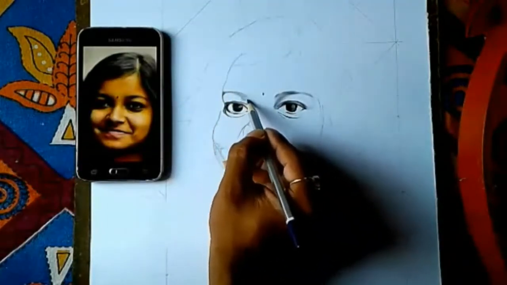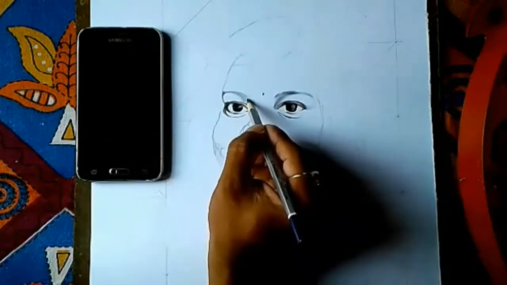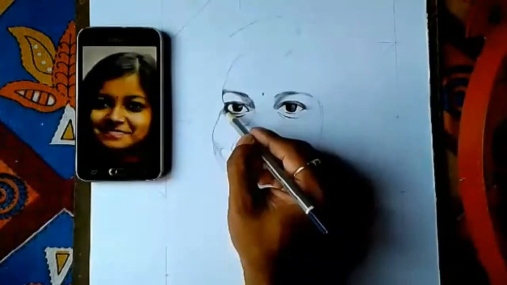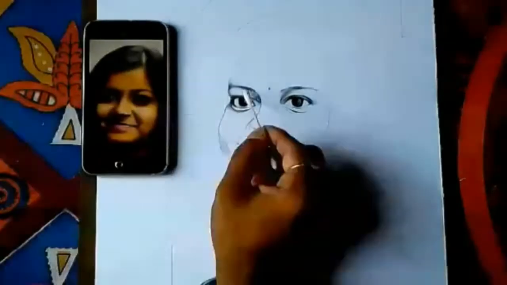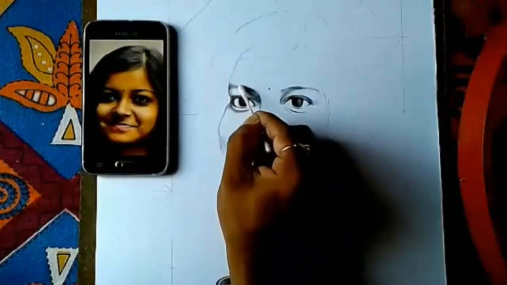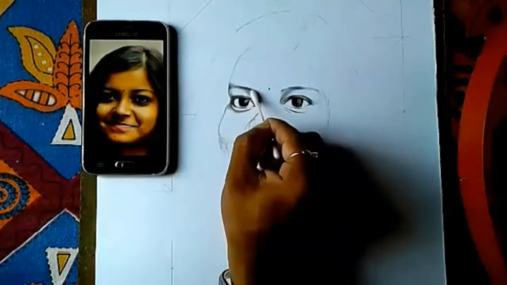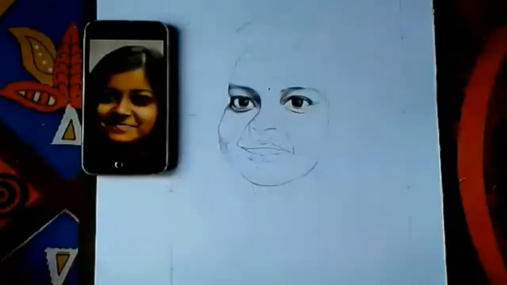As you can see, I am using 6B, 8B and 10B, because I'm trying to highlight the eye section. As every artist does, I'm using blending tools, cotton buds and the blending brush. I never prefer paper blenders.